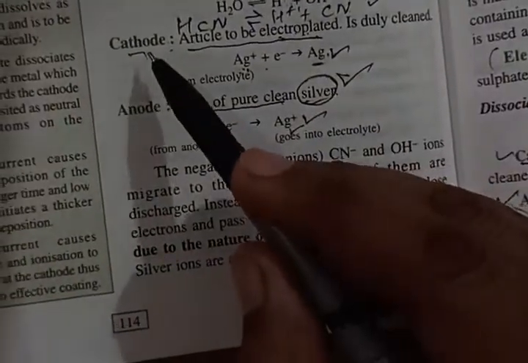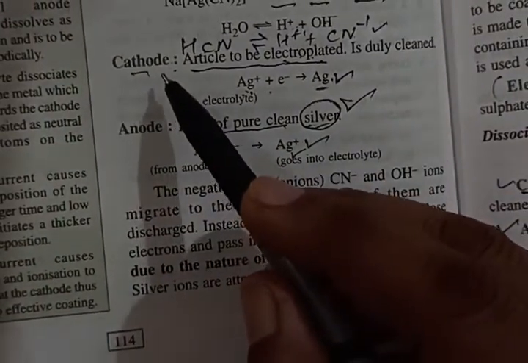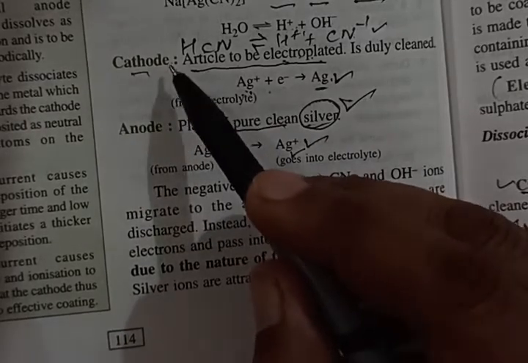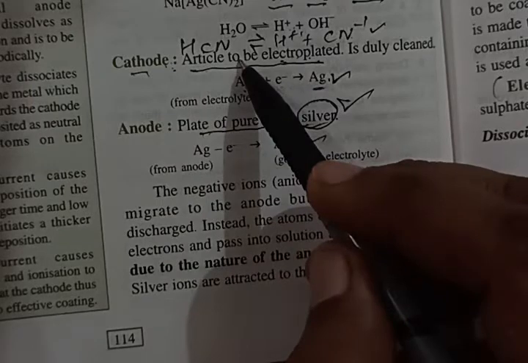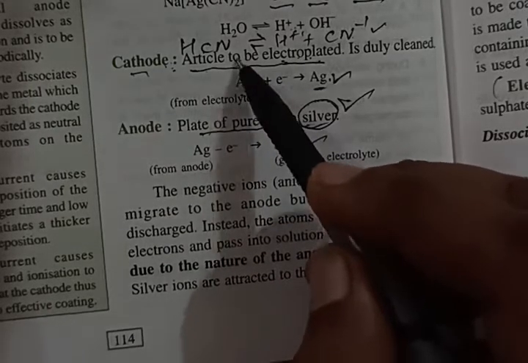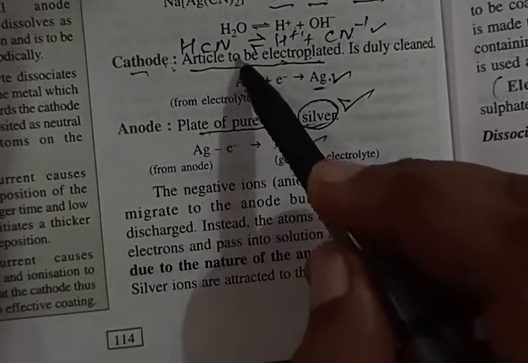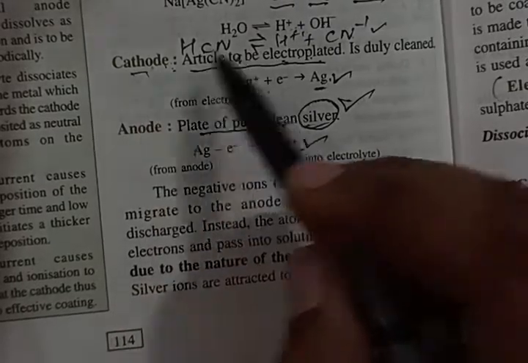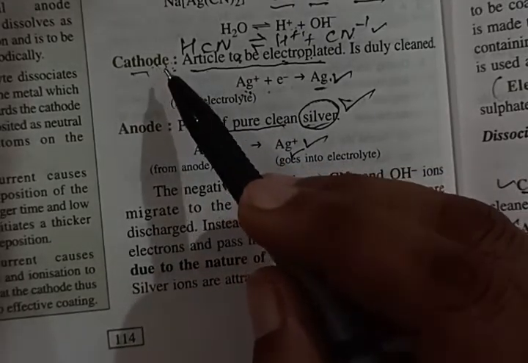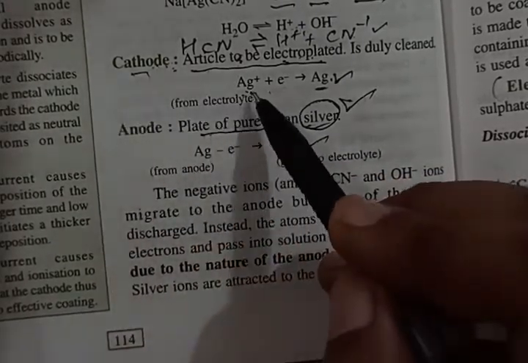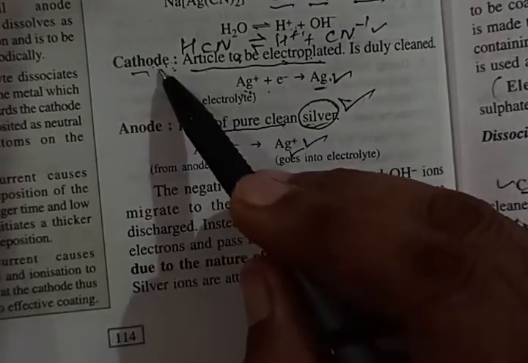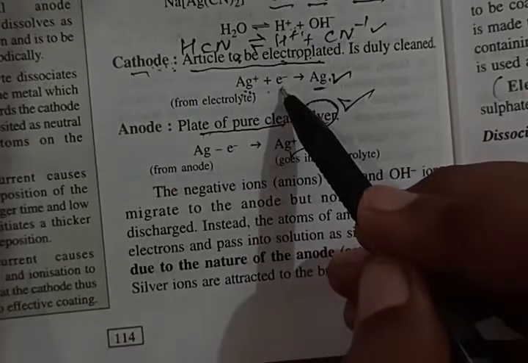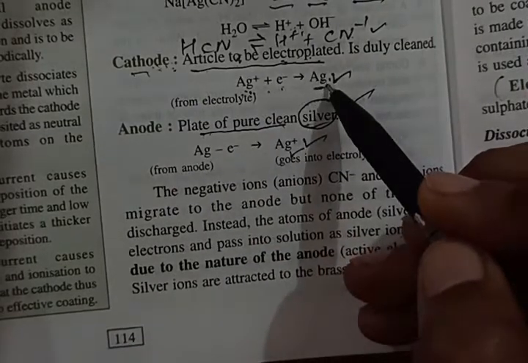I'm just looking at silver plating. The cathode is negative. This is the article to be electroplated. Whatever thing we have to electroplate is made the cathode. It is connected with the negative terminal of the battery. Why? Because the metal ions present in the solution migrate towards the negative electrode, gain electrons and form metal, silver metal here.